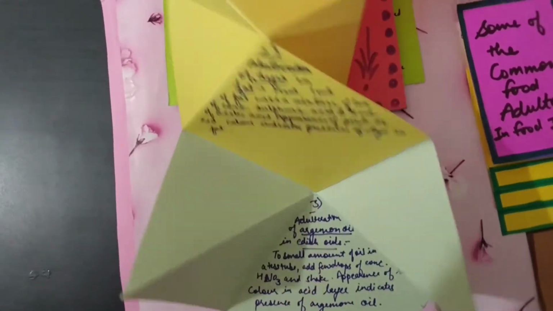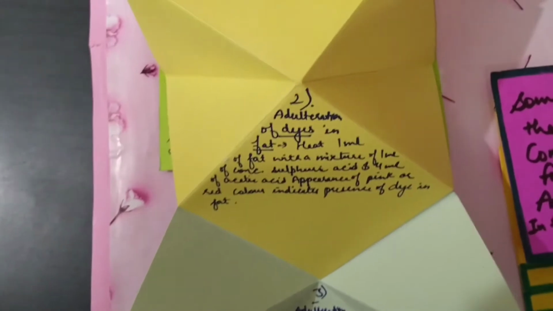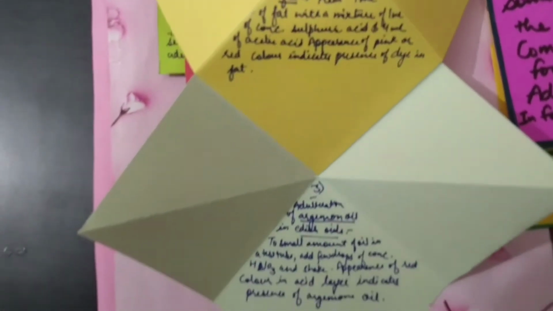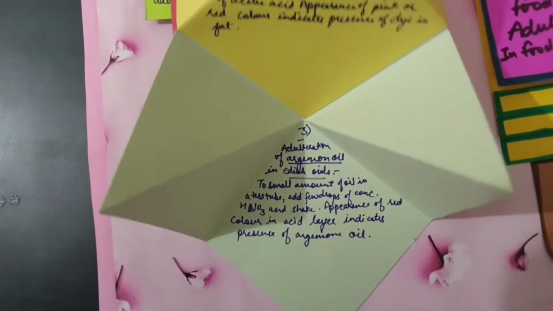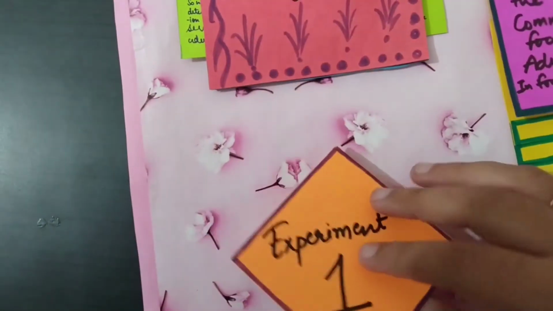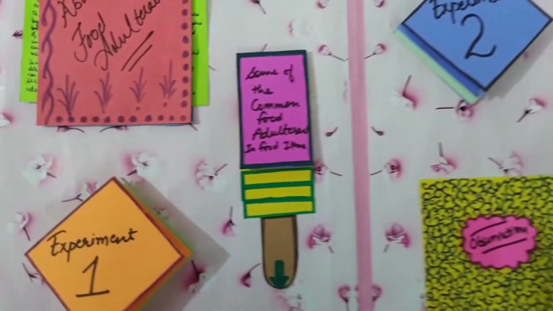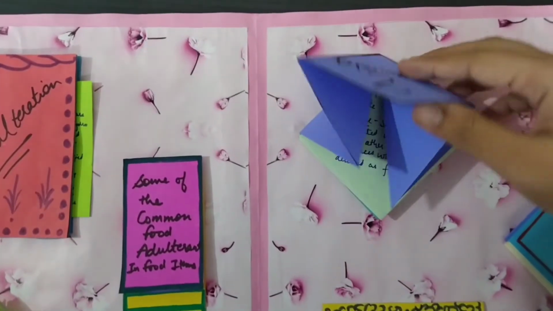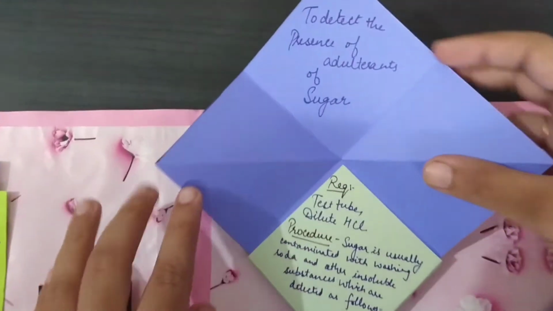Experiments in section 1 contain the experiments about testing the presence of adulterants in fat and oil. First, the experiment on paraffin wax and hydrocarbon. Second, adulteration of dyes. And third, argan oil in edible oil.